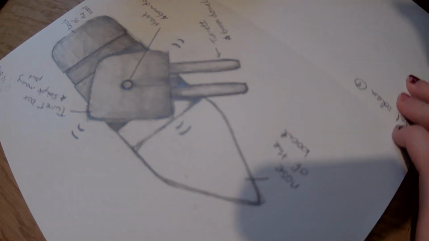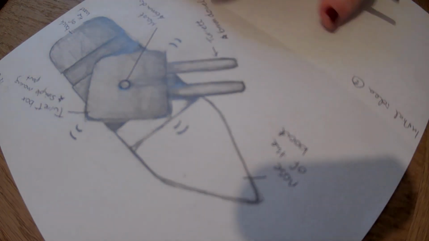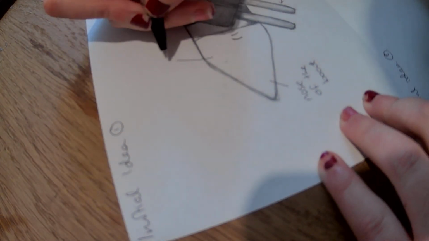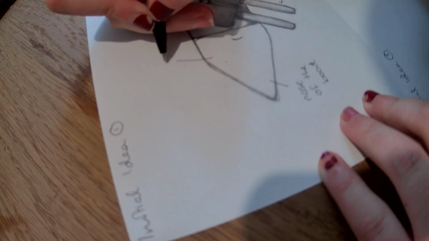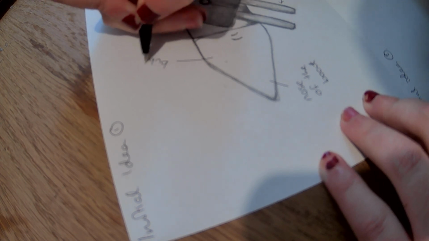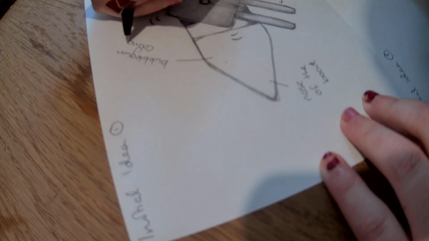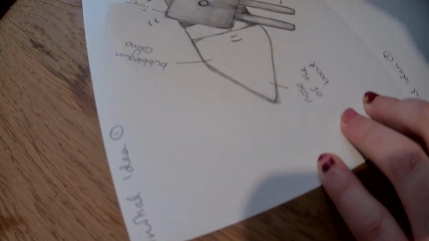Especially if you weren't able to add colour, I need you to add a label explaining what colour you want to do it. So I'm going to say bubblegum camo, like a bubblegum camouflage, you know, blues and pinks.